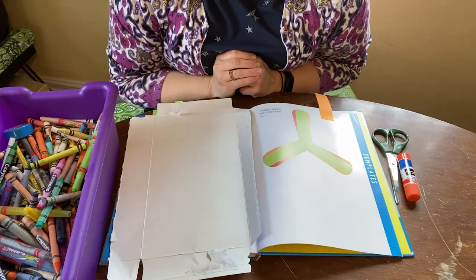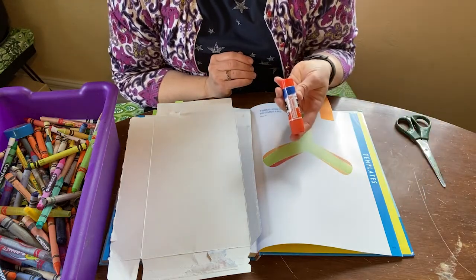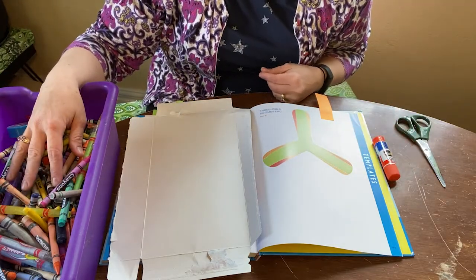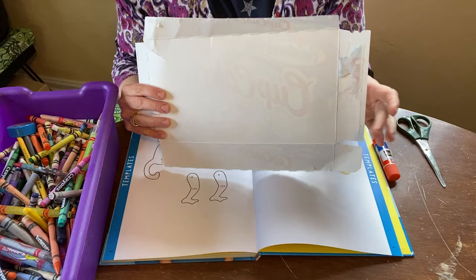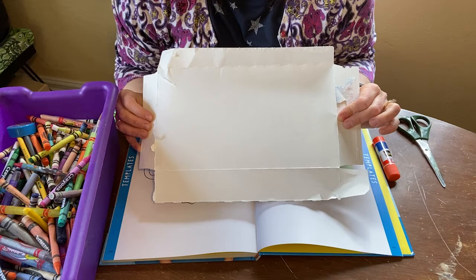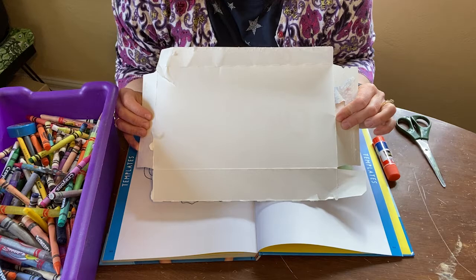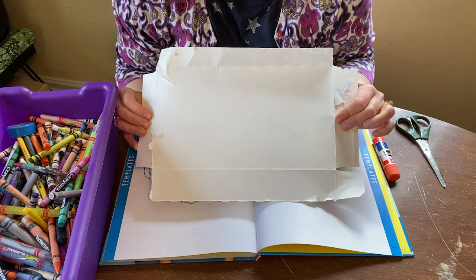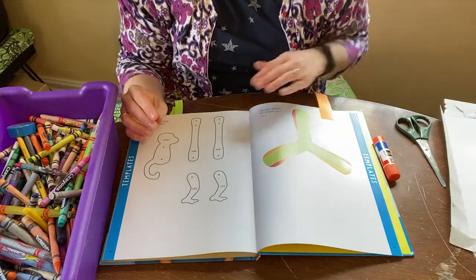For this activity, you're going to need scissors, glue, and some crayons or markers. You're also going to need some scrap paper, and the most important thing you're going to need is a piece of paperboard, which is the type of cardboard that is used for cereal boxes, tissue boxes, and other food products. See what you have at home that you could use, but please make sure that you ask for permission first. To make the initial shape of your boomerang, you're going to need a stencil.